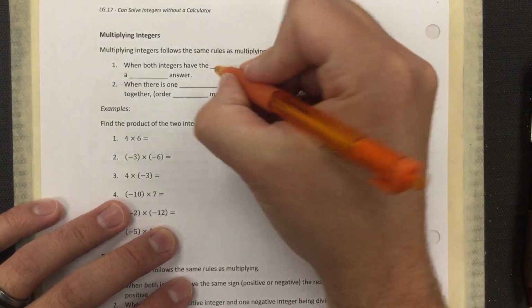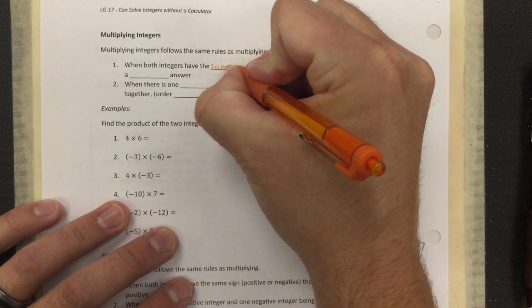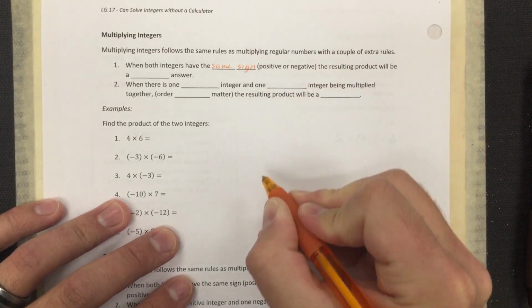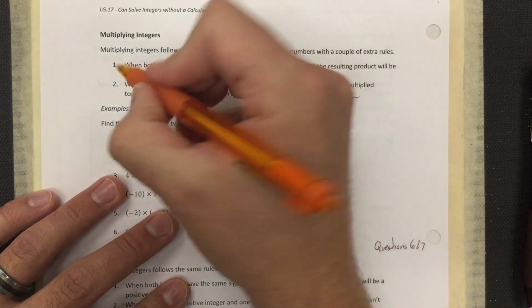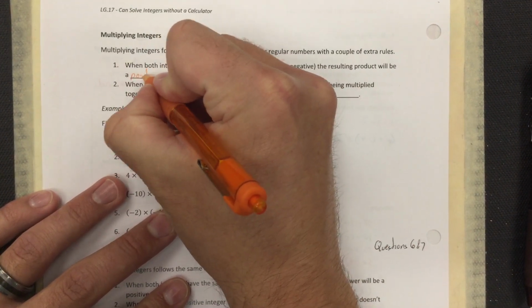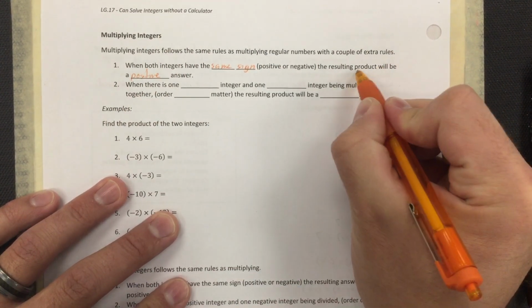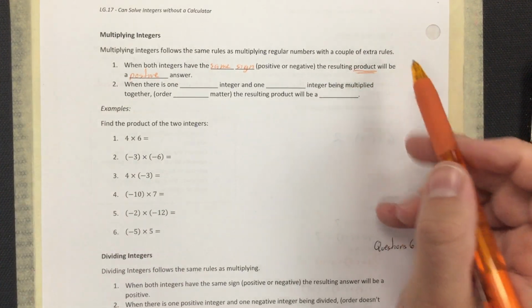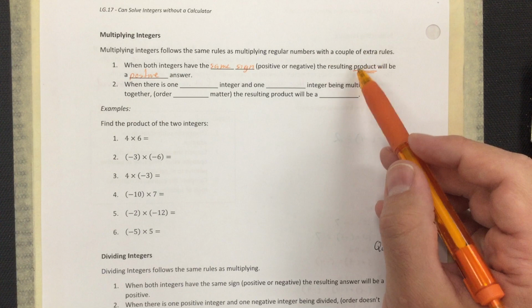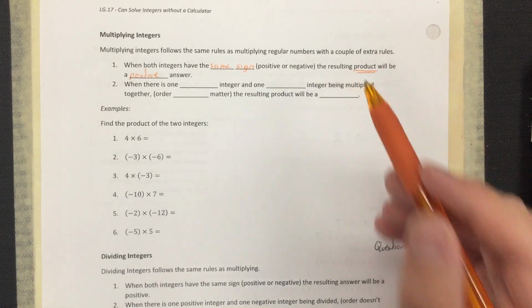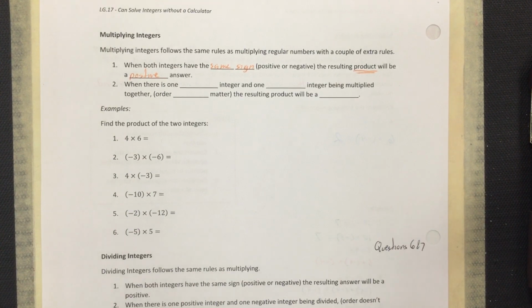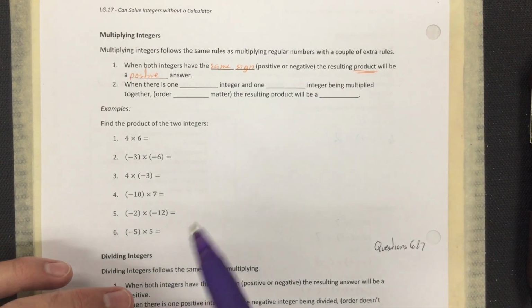When both integers have the same sign, so either they are both positive or both negative, the resulting product will always be a positive answer. Now you might see this word here, product. That means the answer to a multiplication statement. So whenever it says product, that means that we're trying to find the answer to a multiplication statement. So if they're both the same, the answer is going to be positive.